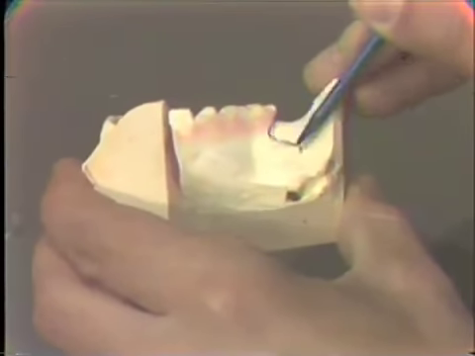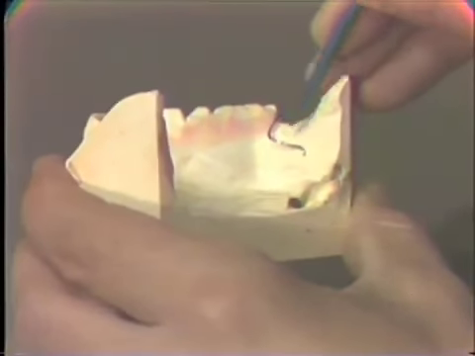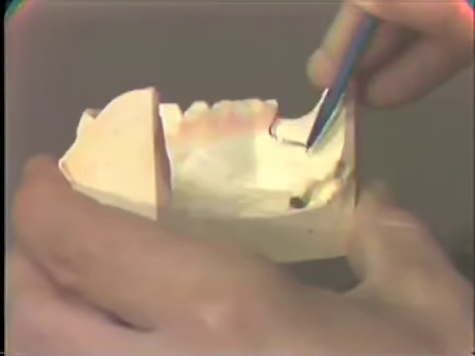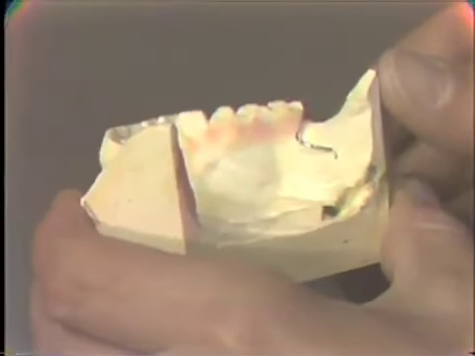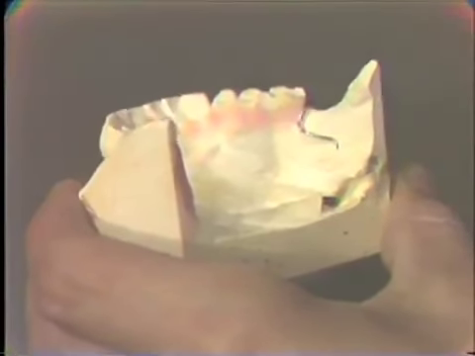So it should have a bend in at least 2 planes and not be just a straight wire stuck into the acrylic. One of the criteria for the retention of that wire in the acrylic is that it is bent into 2 planes.